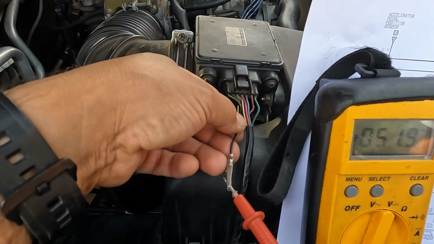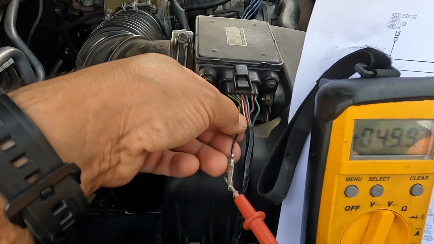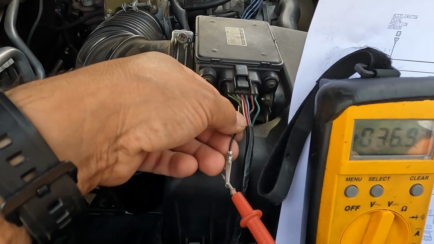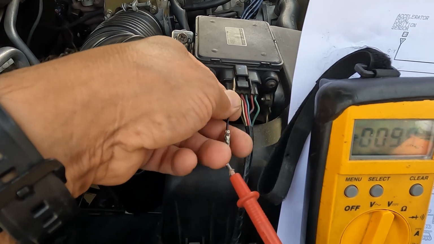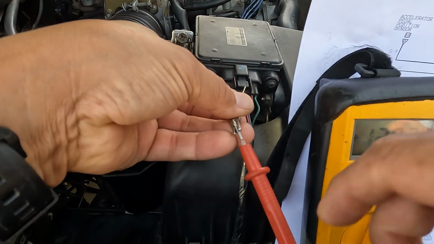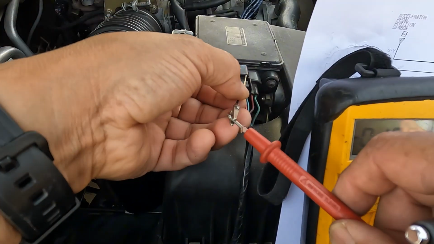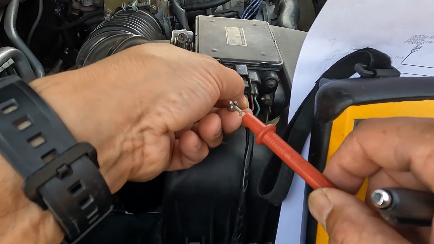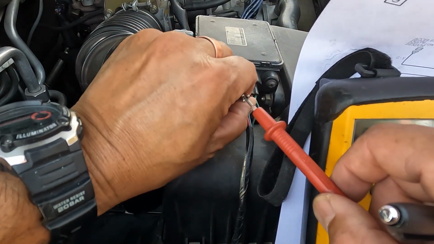The next wire is terminal number 3, which is the white with the black stripe, and that's the signal. But before we get to that one, we're going to go to the sky blue one, which is this one, which is the ground. So that one goes through the computer, and then it goes to ground. And on the ground, we don't expect to see more than 50 millivolts.